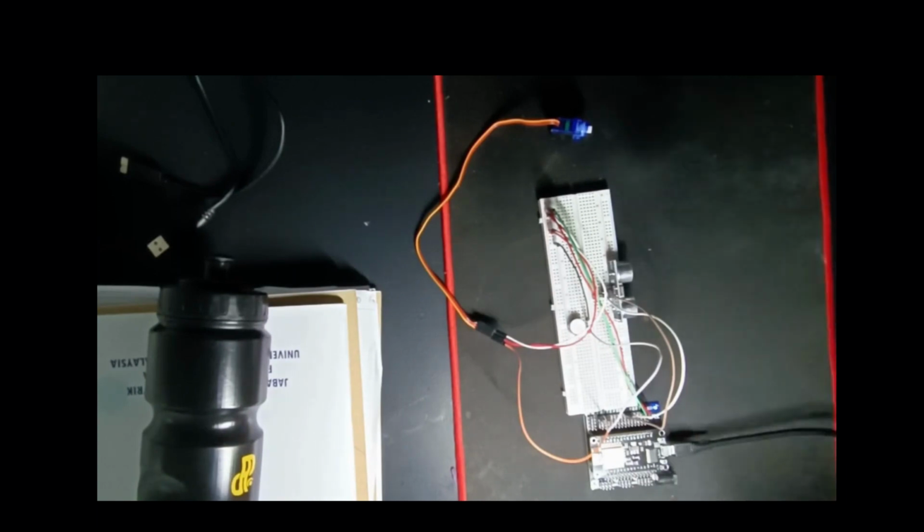I have coded the ESP8266 to get data from the ultrasonic sensor and send it to Blynk. I also put a certain condition using an if-else statement to control the servo motor. So if an object is near the ultrasonic sensor, less than 25 cm from it, it will turn on the buzzer and also the servo motor. So this is the simulation.